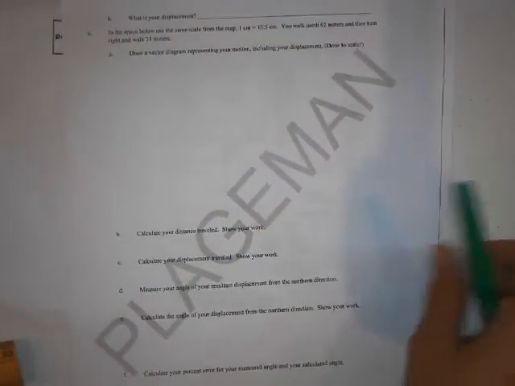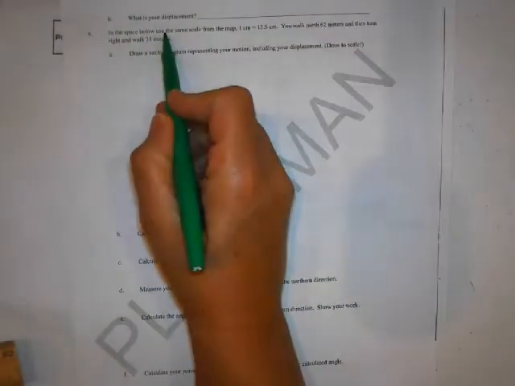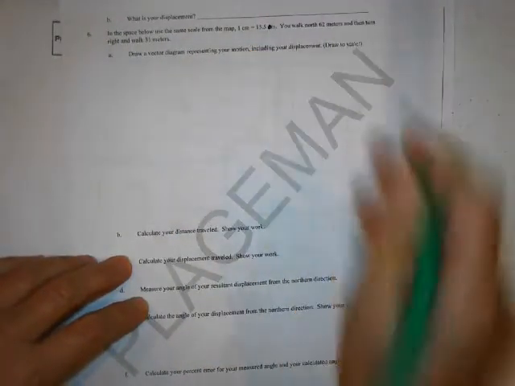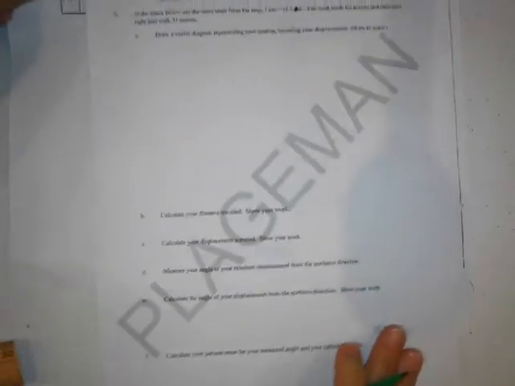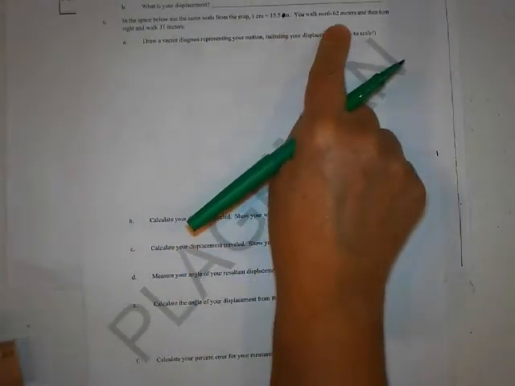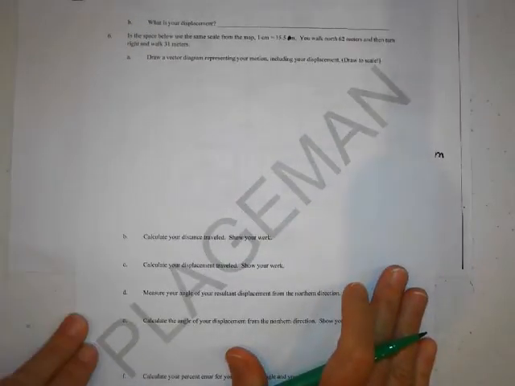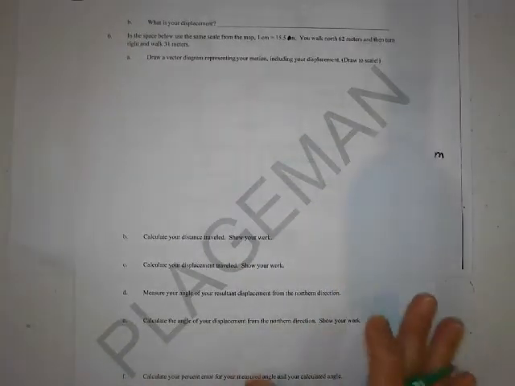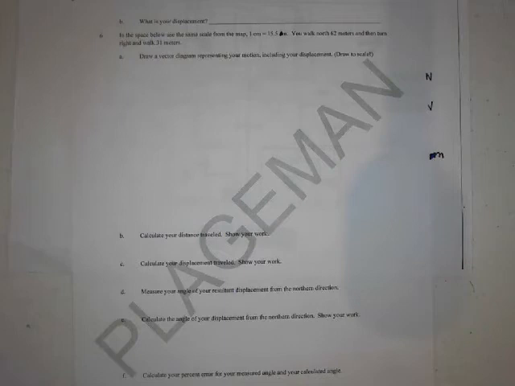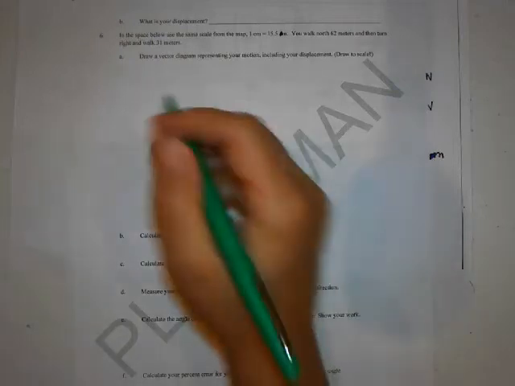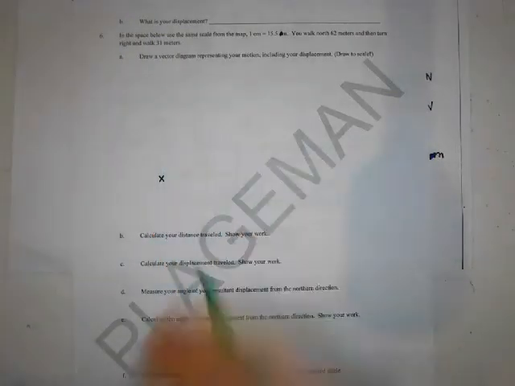So the back part of the lab says, in the space below, use the same scale, and this should be meters. You walk 62 meters north, and then turn right and walk 31 meters to the right. So what you do is you pick a starting point.